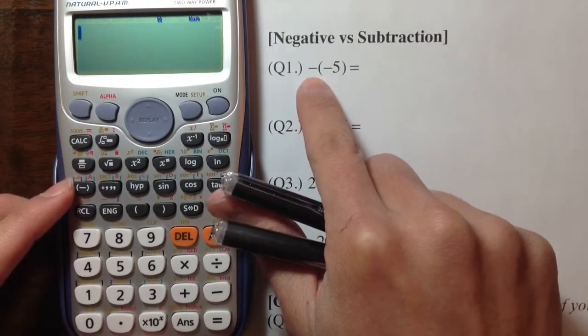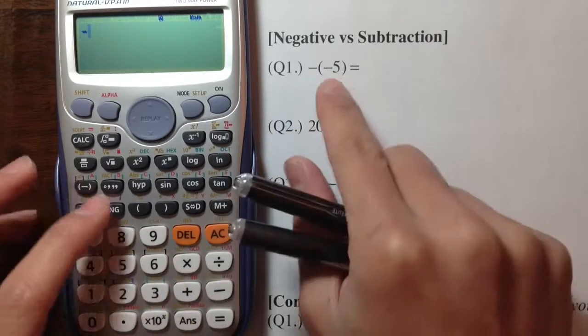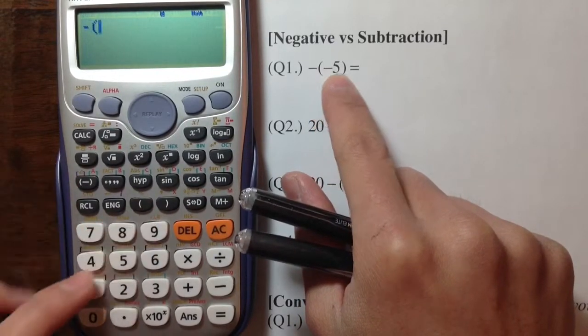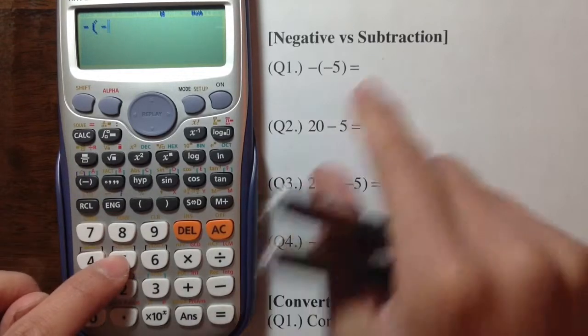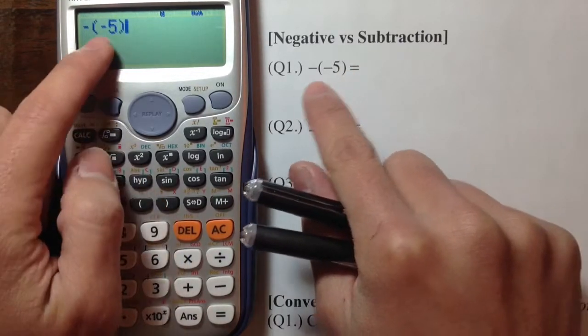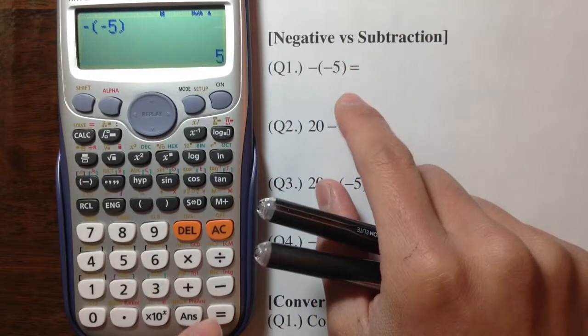So this is a negative, so I press this as the negative sign. Press negative, and then I have a parentheses, so press the parentheses, and then I need the negative 5 inside, so press the negative, and then have the 5, and then close parentheses. And this is exactly what we have on the paper, right? And then hit equal, so we get 5.